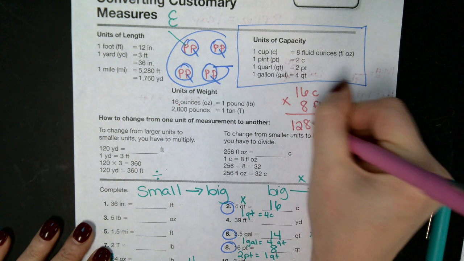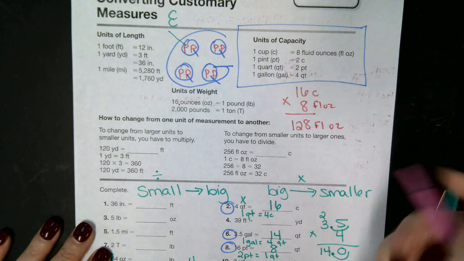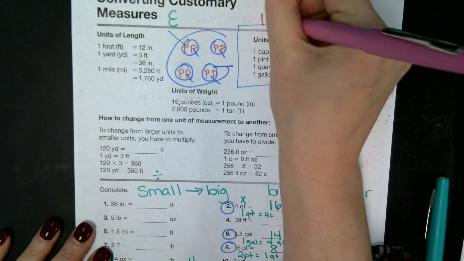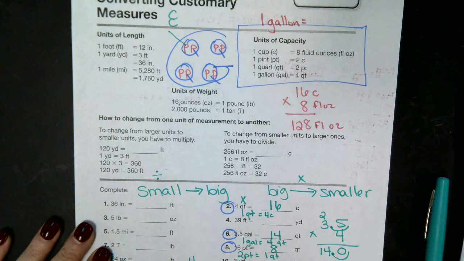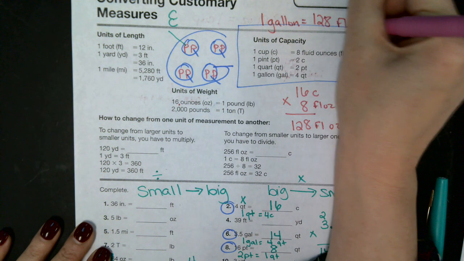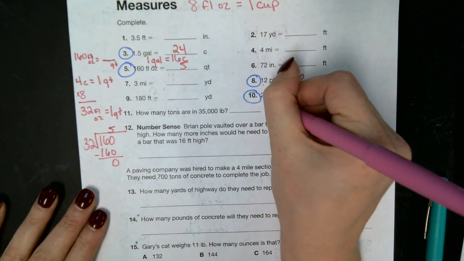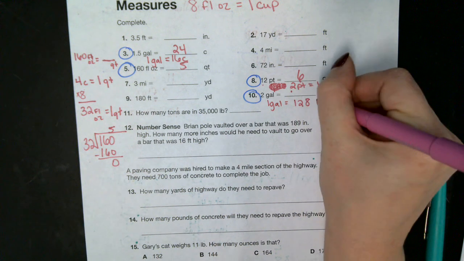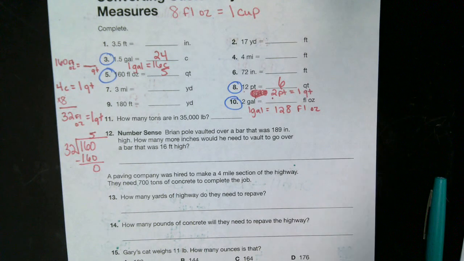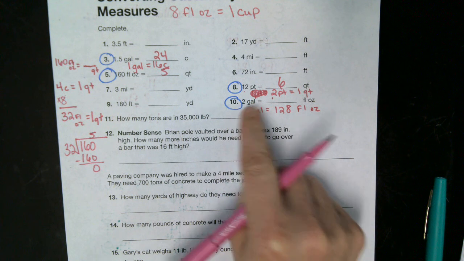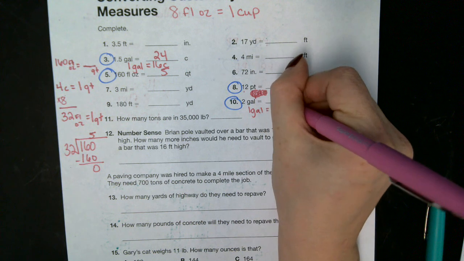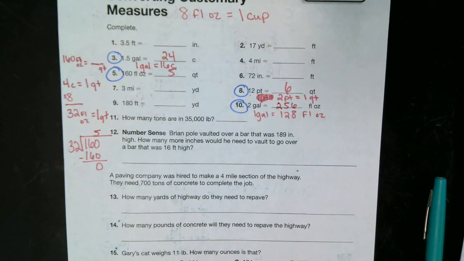So 1 gallon equals how many fluid ounces? 128. And what he said was to multiply the 2 times the 128, and that's how many fluid ounces you'll get. So what is it? 256 fluid ounces.